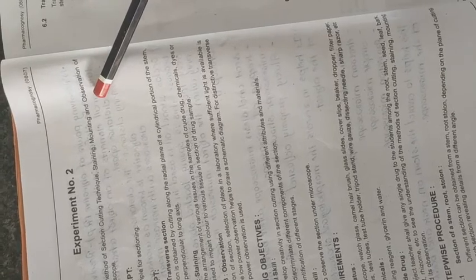In this experiment we have to study the cutting techniques, that is how you can cut your section; staining, that is which type of staining reagent you have to use; and mounting and observation, that is how you can prepare your slide to observe under the microscope. These three things we have to study in this experiment number 2.